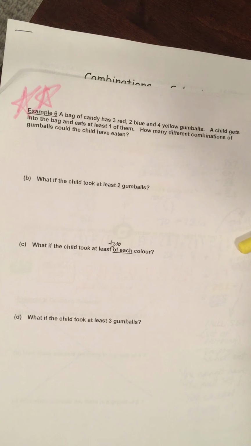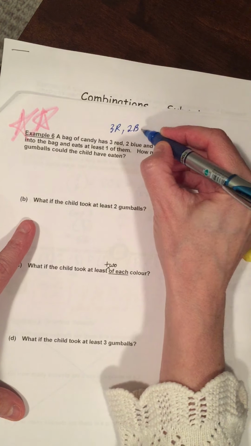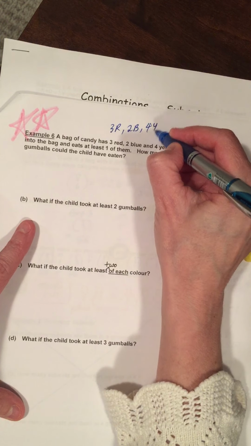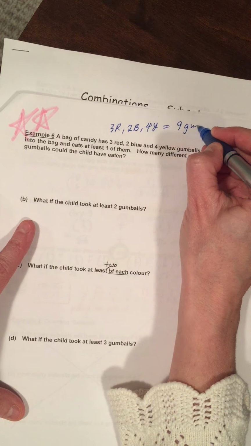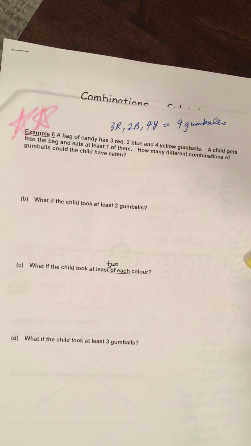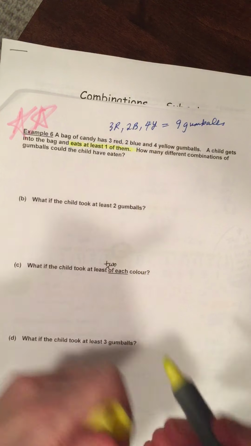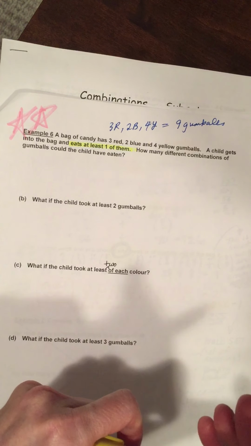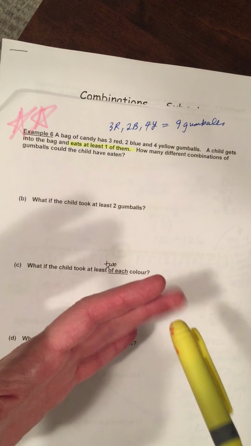Okay, let's take a look at it. A bag of candy has 3 red, I have to write this down, 3 red, 2 blue, and 4 yellow gumballs. So total is 9 gumballs. Okay. A child gets into the bag and eats at least 1. So the assumption, if they eat at least 1, that means they could have eaten 1, 2, 3, 4, 5, 6, 7, 8, or 9 gumballs.